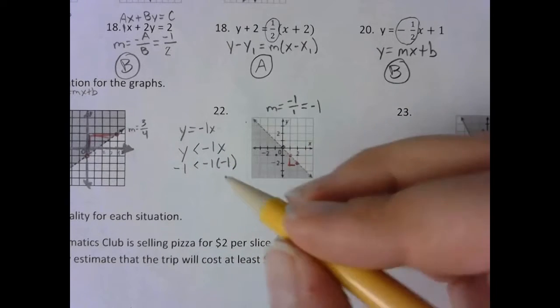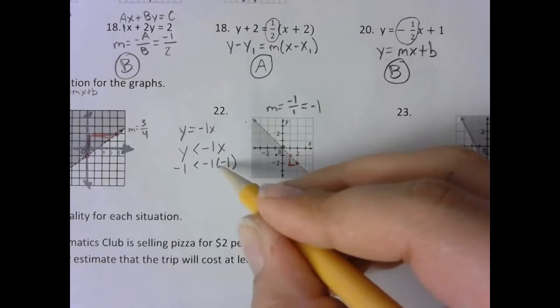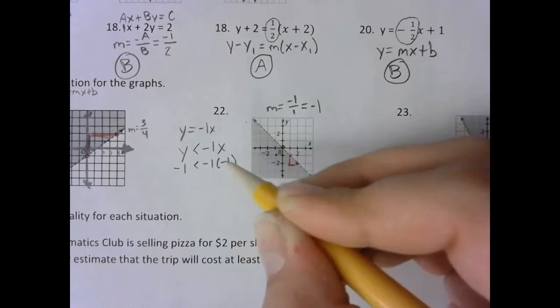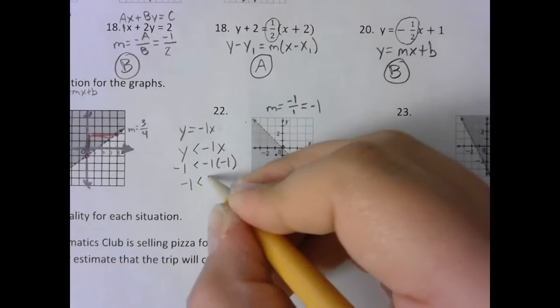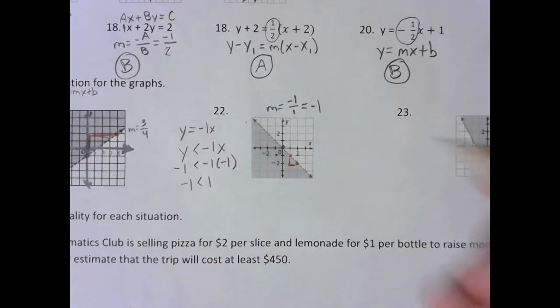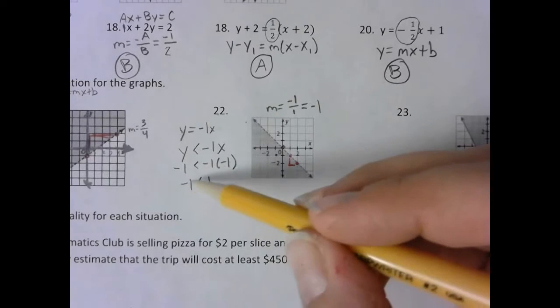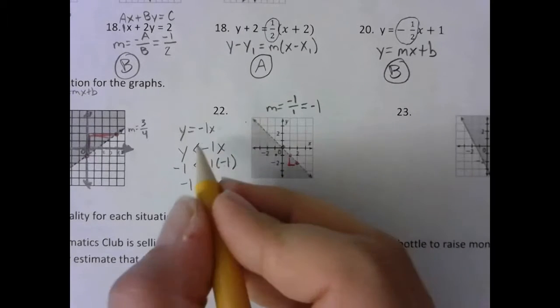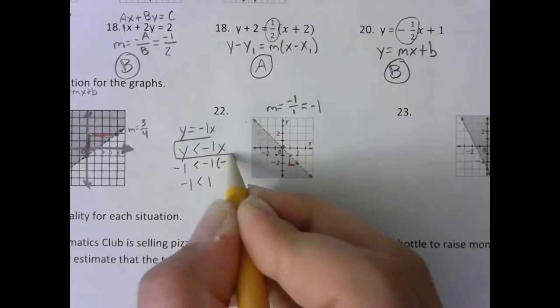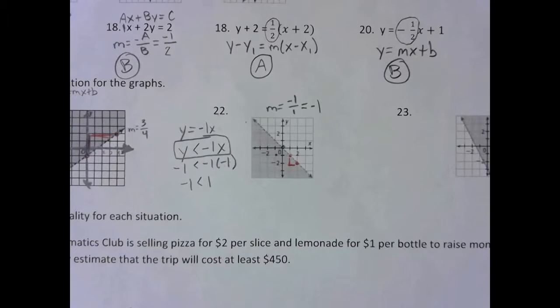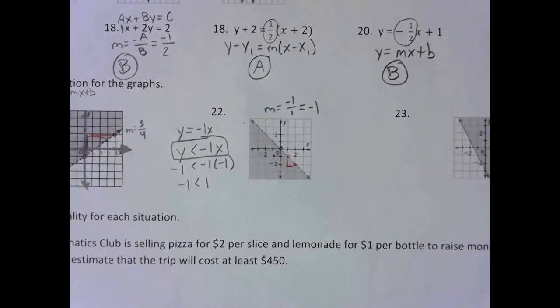Let's see what that gives us. So to solve, we got to deal with our parentheses. -1 times -1 is +1. So is that true? Is -1 less than 1? Definitely. Negative numbers are always less than positive numbers. So we were correct. Ta-da! So our formula is y is less than -1x. On to the last one for this section.